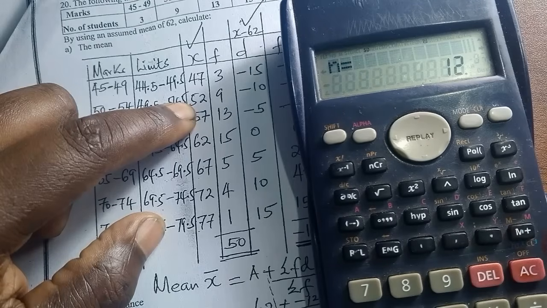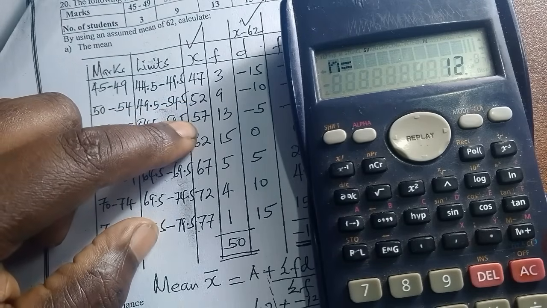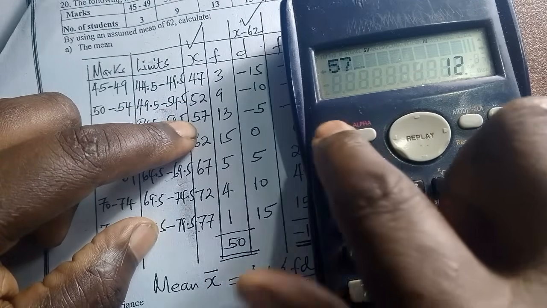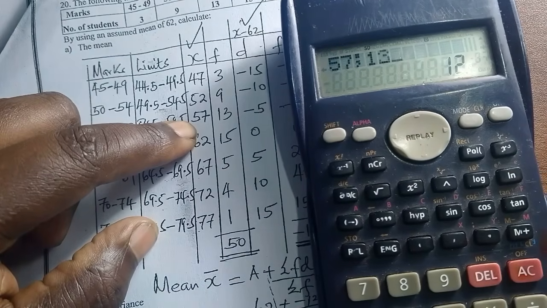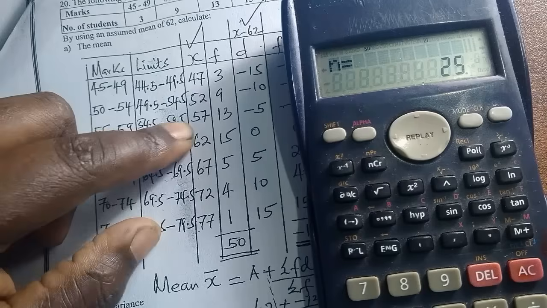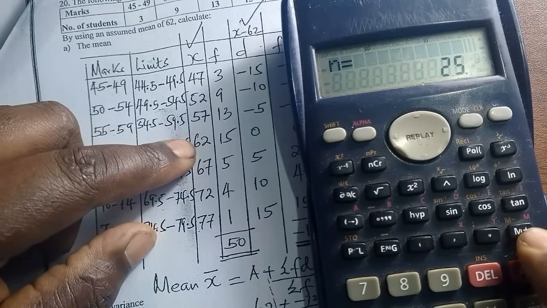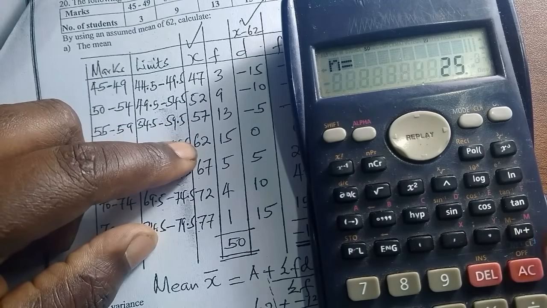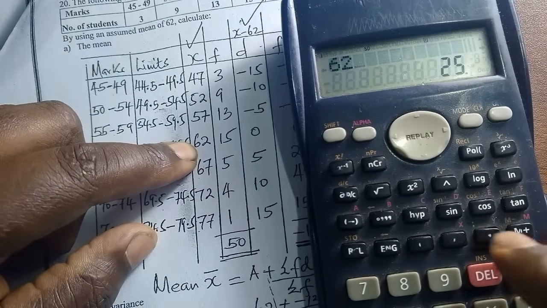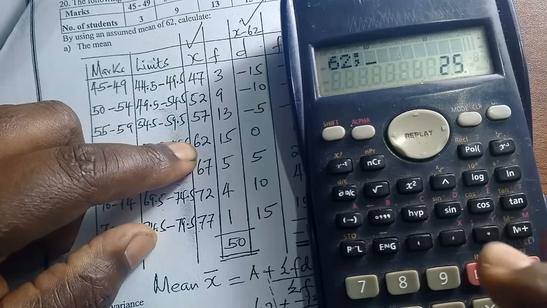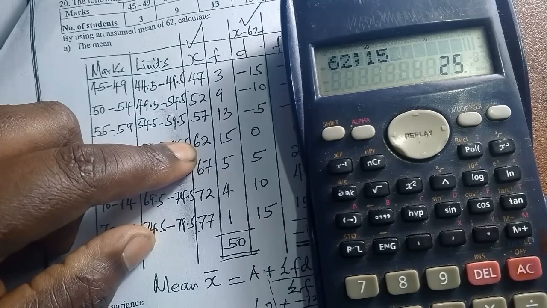Next, 57, shift, comma, frequency 13, M plus. Don't forget, M plus is adding it to the memory. Next is 62, shift, comma, the frequency is 15, M plus.